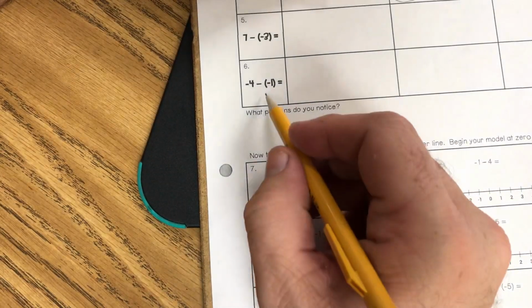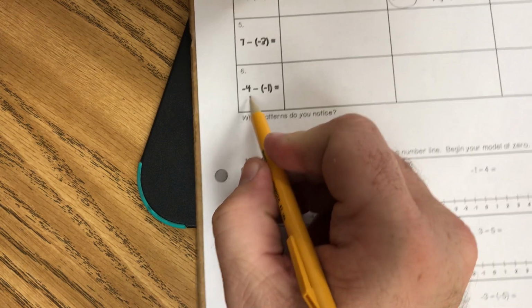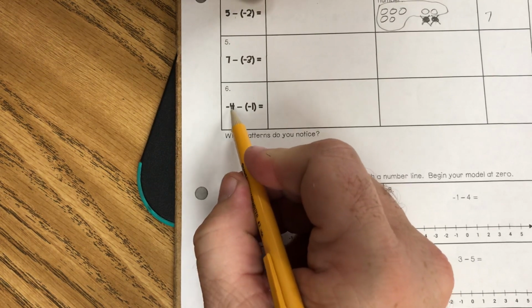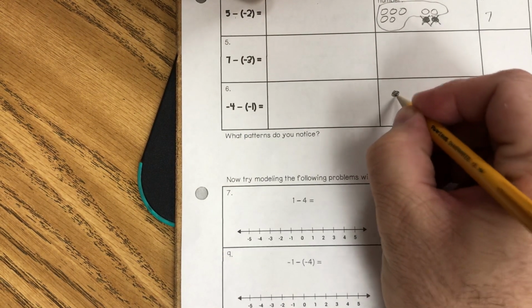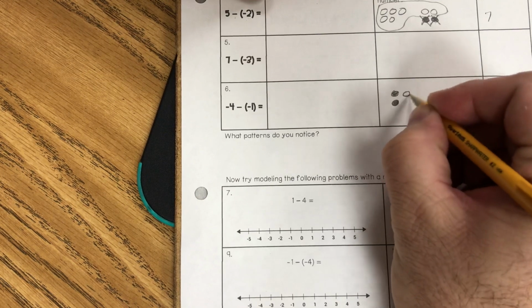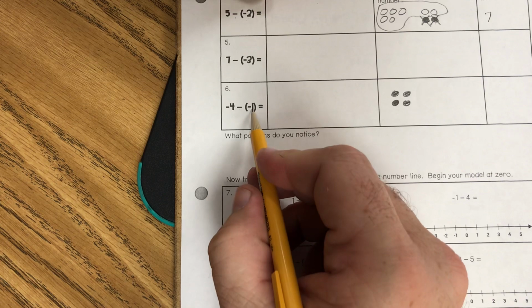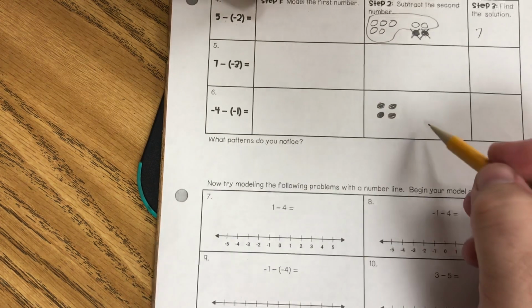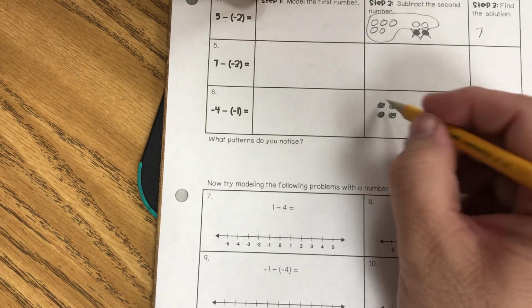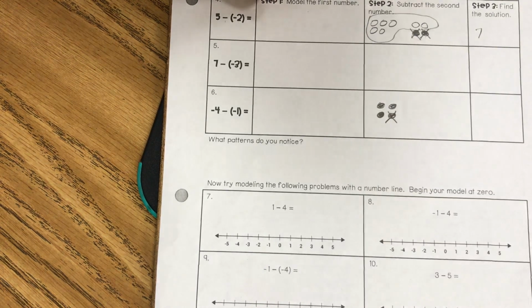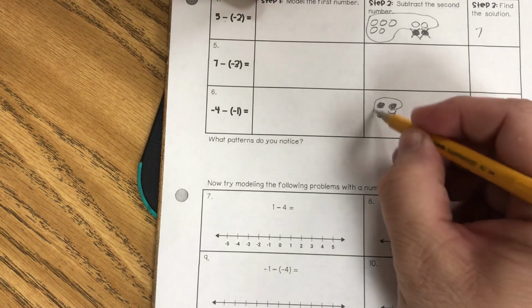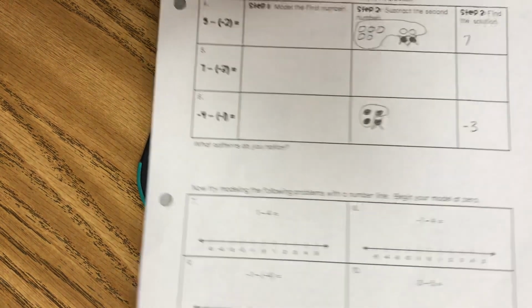I'm going to skip down here and use this one because it also works even if you start with a negative number. So I've got -4 here. So I'm going to model -4. I want to take away a -1. Well, I don't need any 0 pairs to do that because I already have 4 negatives. I can just take one of them away. And there's my leftovers, -3.